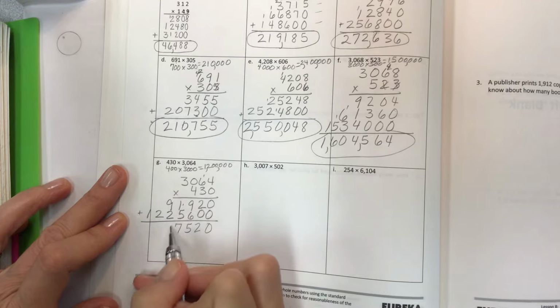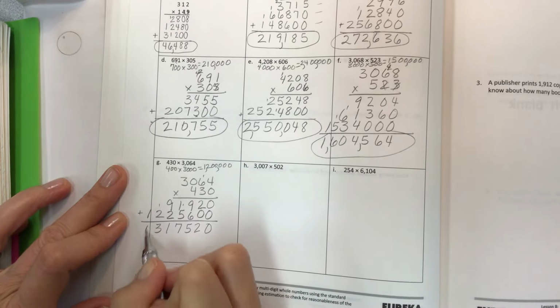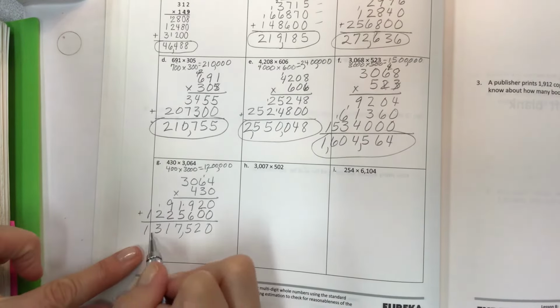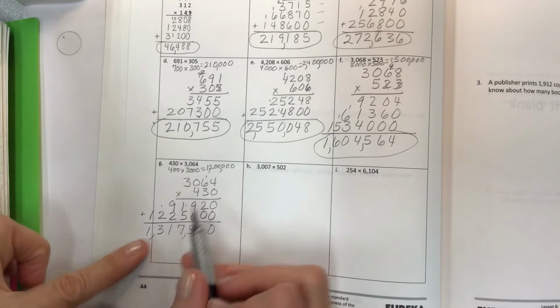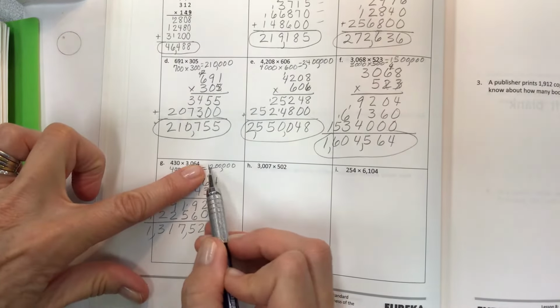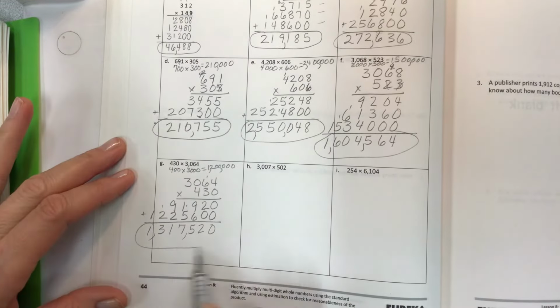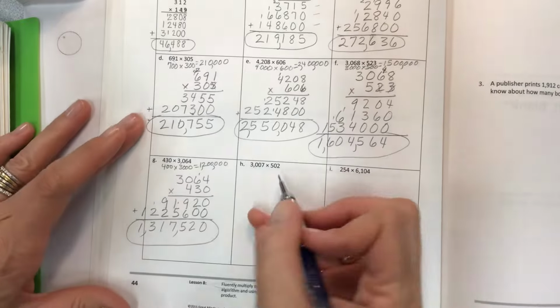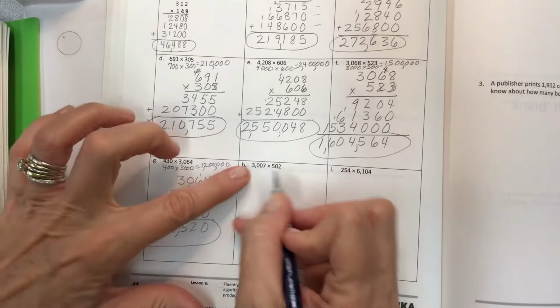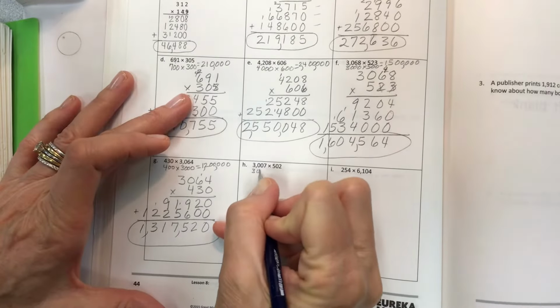Got to make sure I add what I carry. 11, 3, 1. Okay, there you go. 1,317,520 compared with 1,200,000. Pretty close. 12, 13. Not too shabby. 7 positions. Looks good. Ooh, lots of zeros here. We barely have anything to multiply.